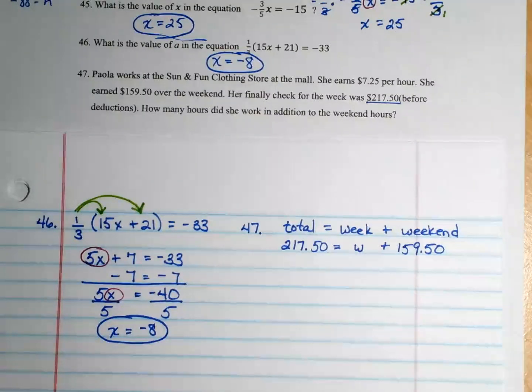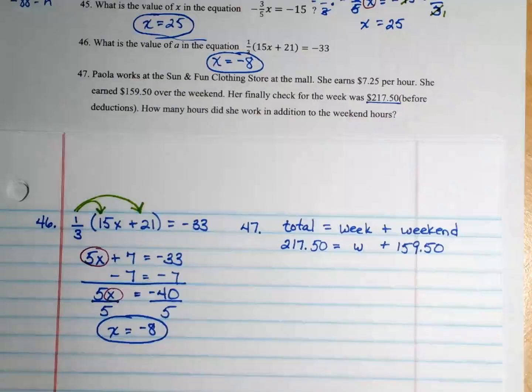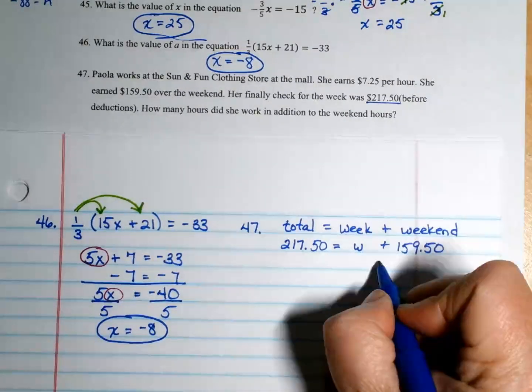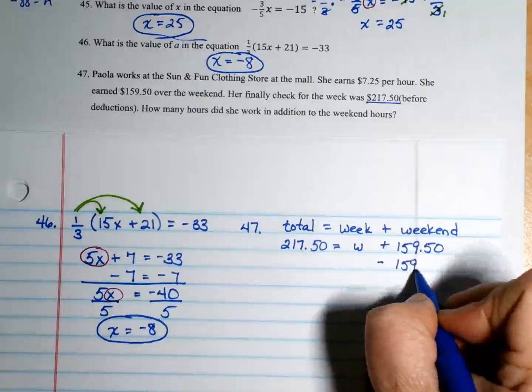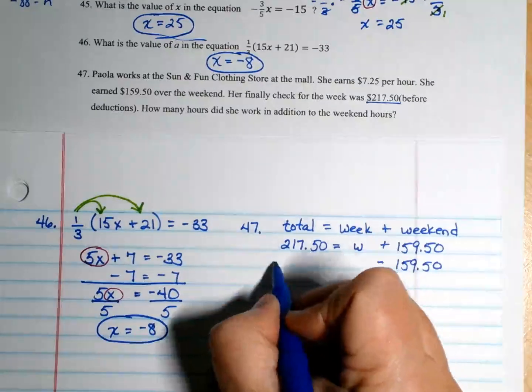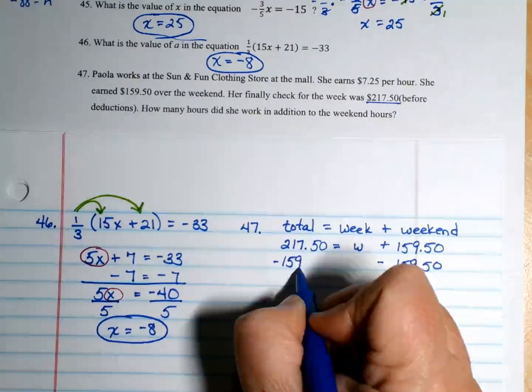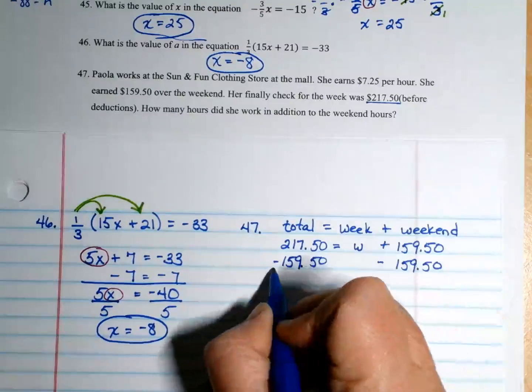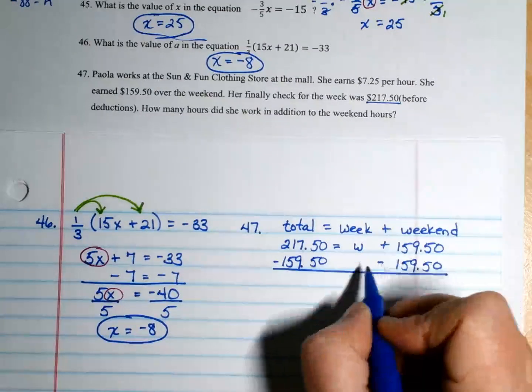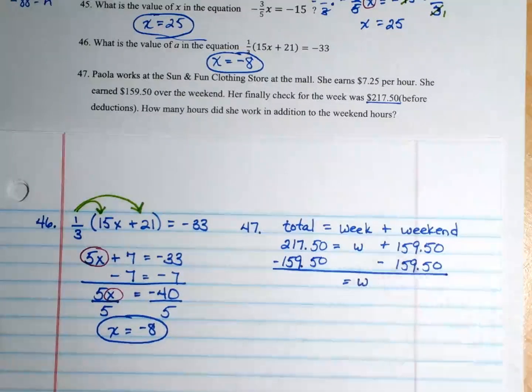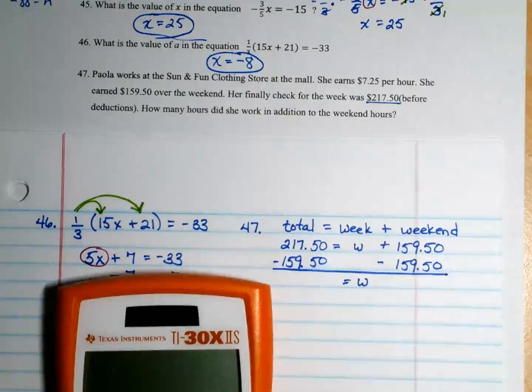So, I have to subtract $159.50 from both sides. And that leaves me with W equals, I'll grab my handy dandy little calculator.